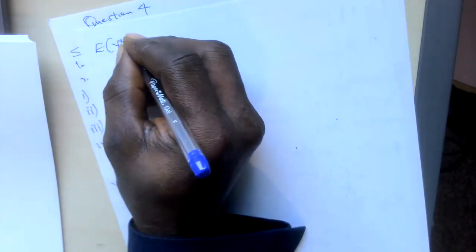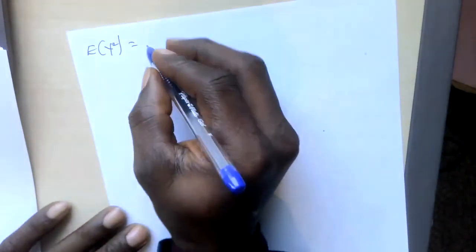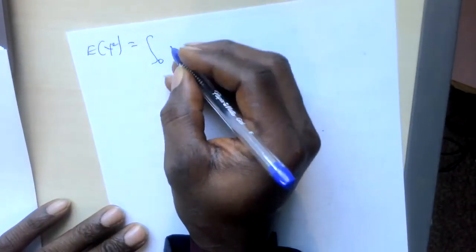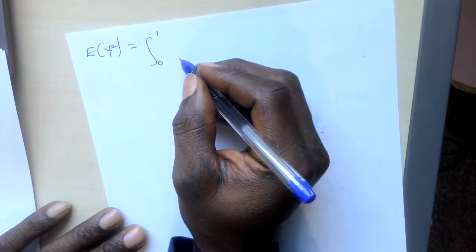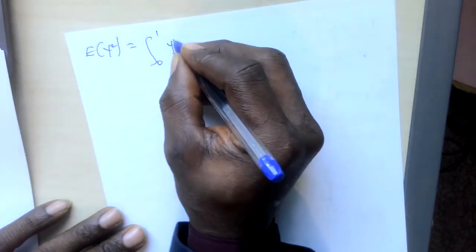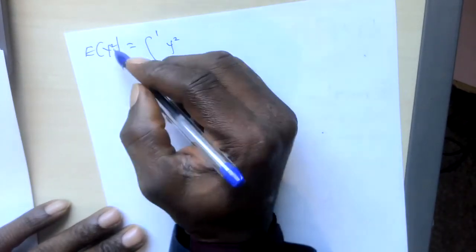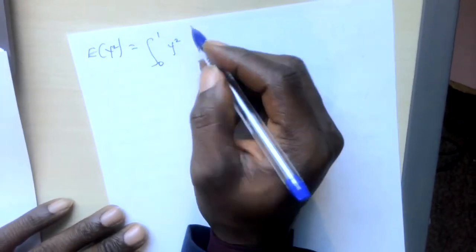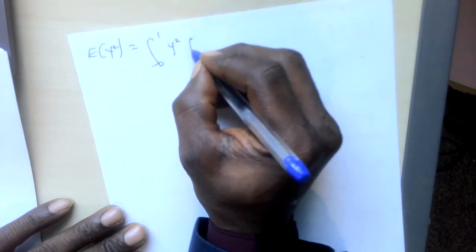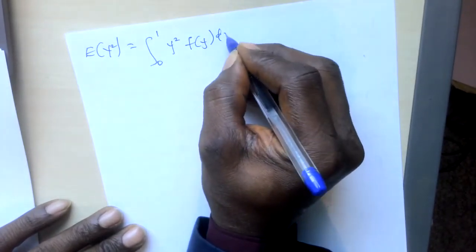E of y squared will be the integral from 0 to 1 of y squared times f of y dy. So we multiply f of y by y squared because we are looking for E of y squared.